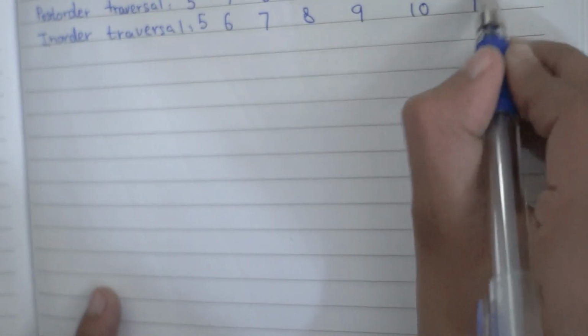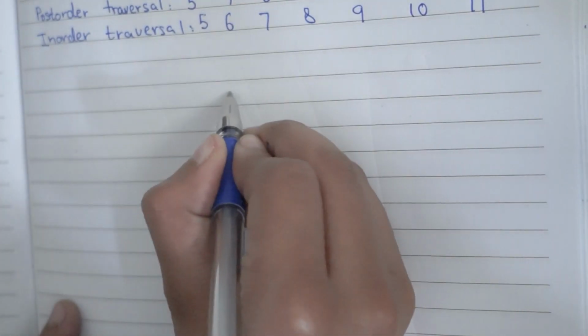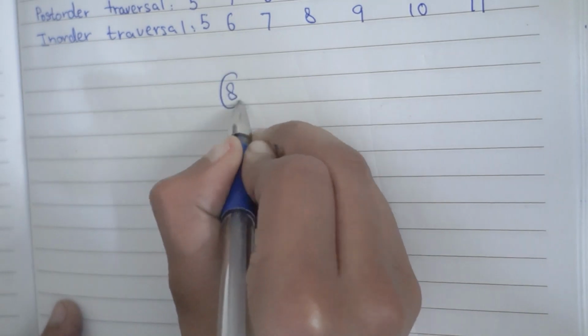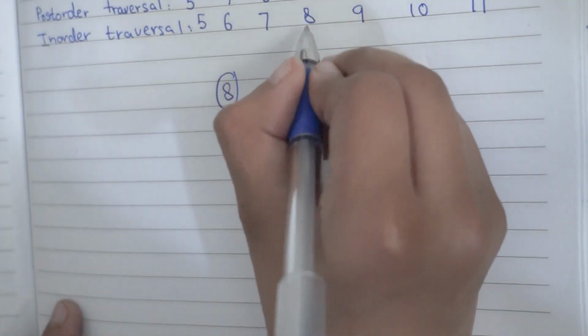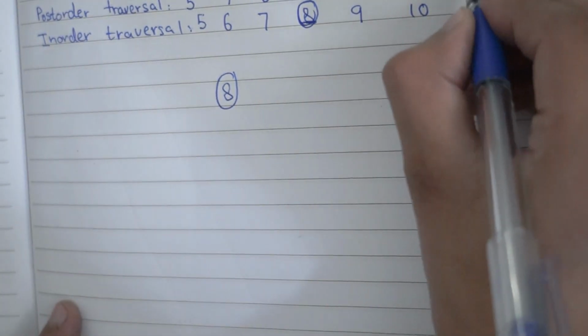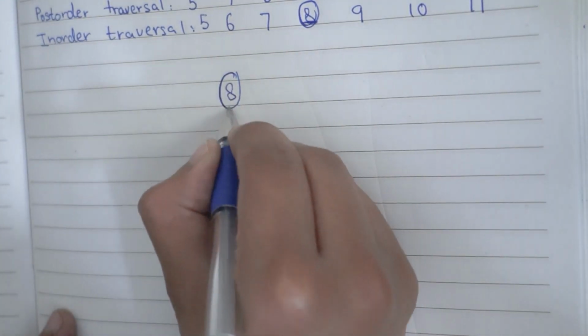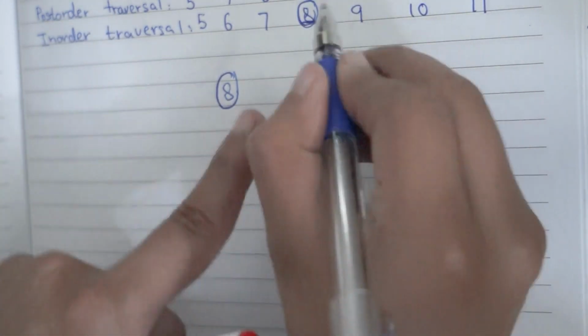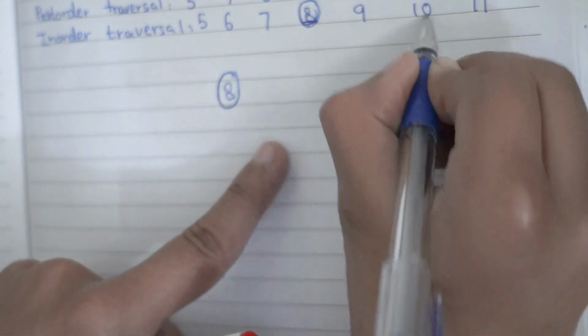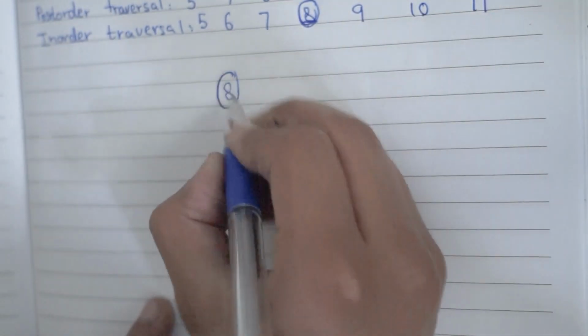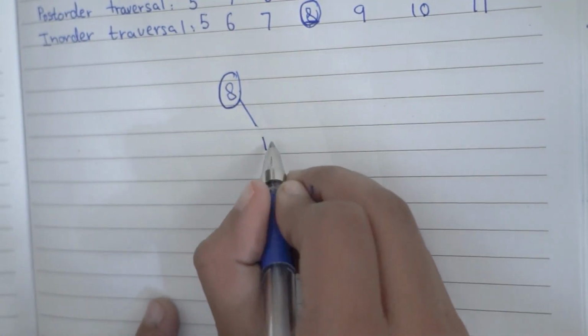You know that in the post-order traversal the last one is the root. So we know that this one is the root, and we will write just 8. Then the next one is 10. As you can see, 10 is on the right-hand side of 8. So here we will write 10.